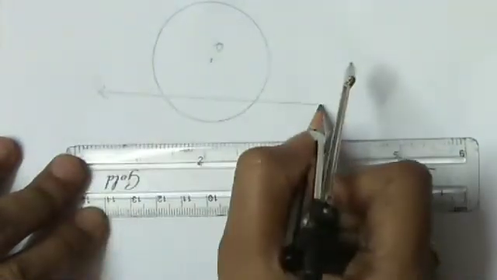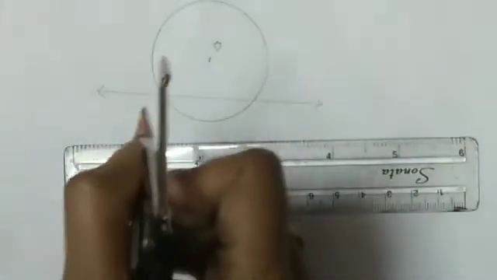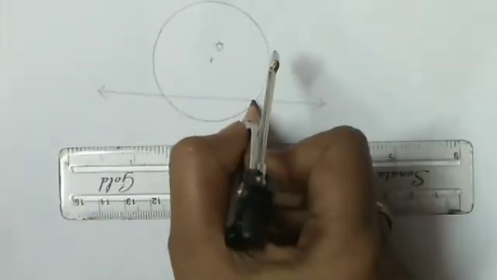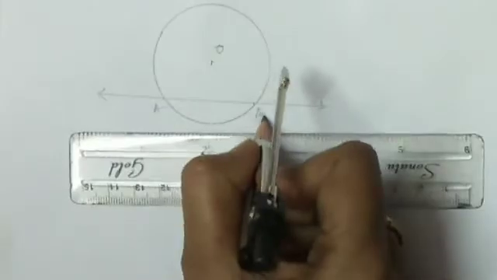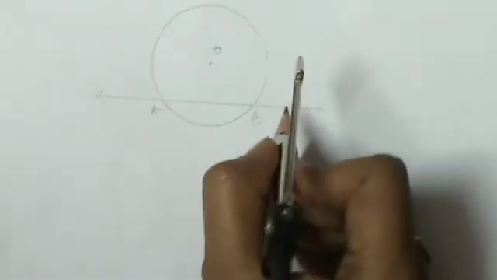If it passes through the circle by cutting the circle at 2 points, then it is called a secant.